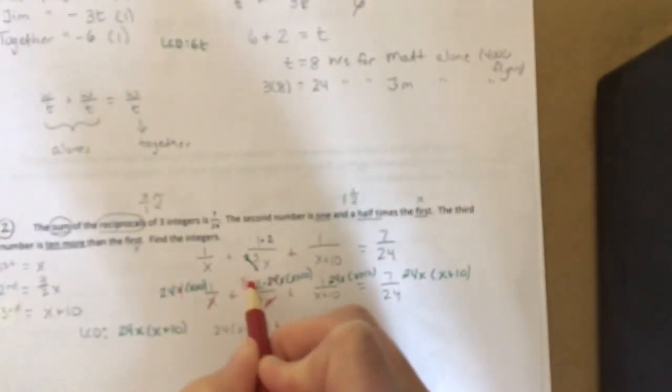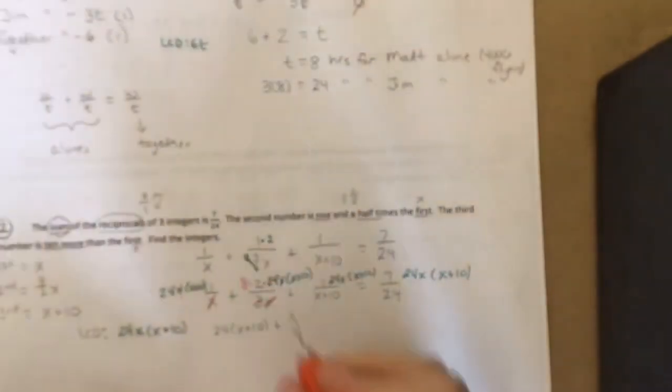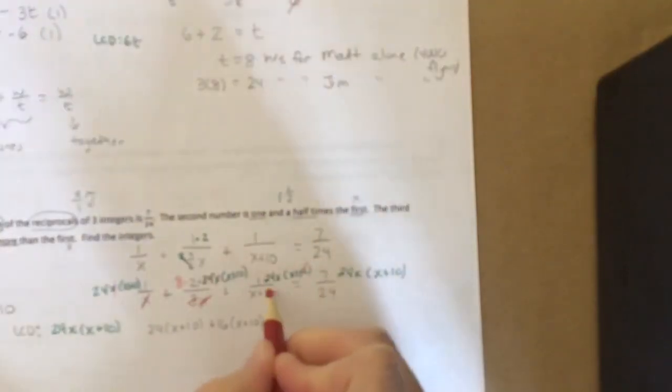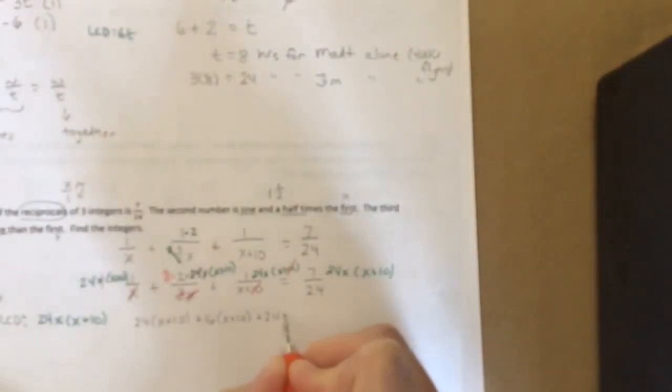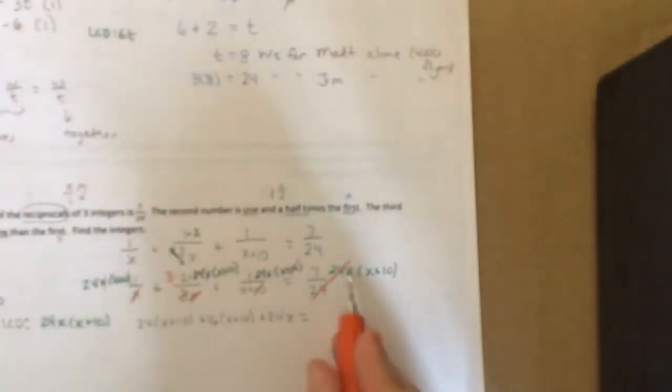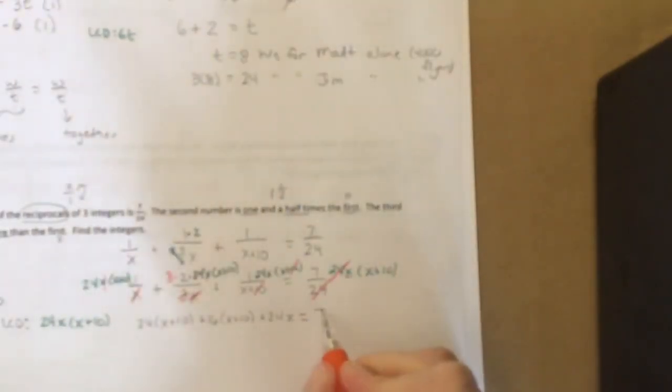That's 8. So now I've got 8 times 2. I got to distribute 16 to x plus 10. Then what about this third fraction? X plus 10's cancel, and I get 1 times 24x, 24x equals. Finally, on the other side, 24's cancel. Now don't forget you still have that x. So you have 7x, 7 times x plus 10.